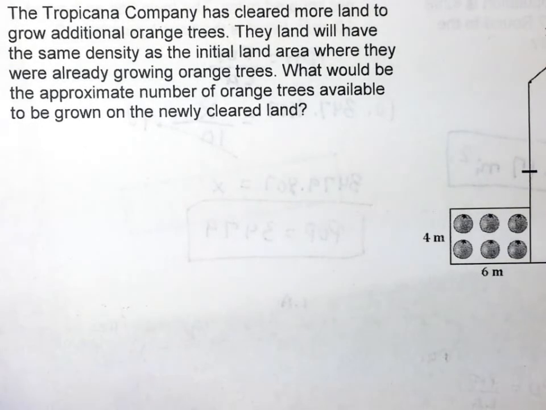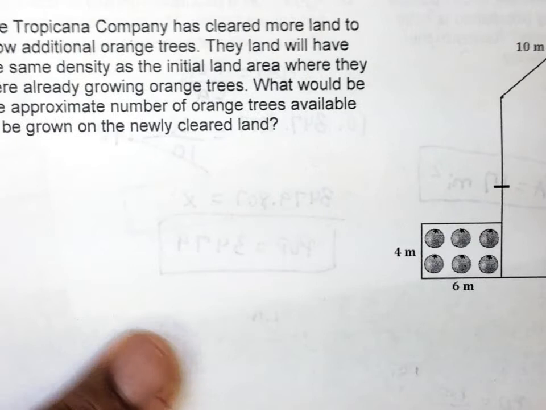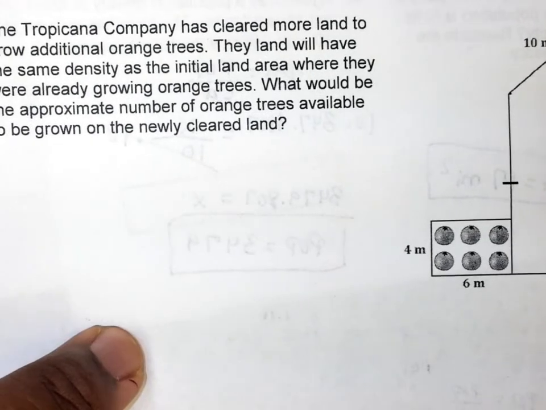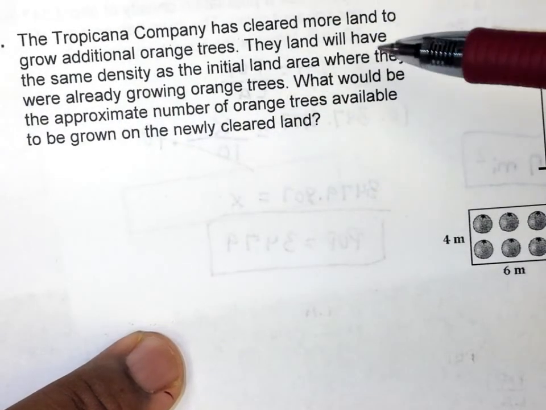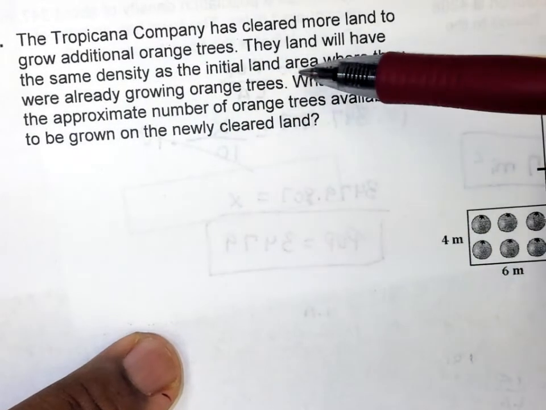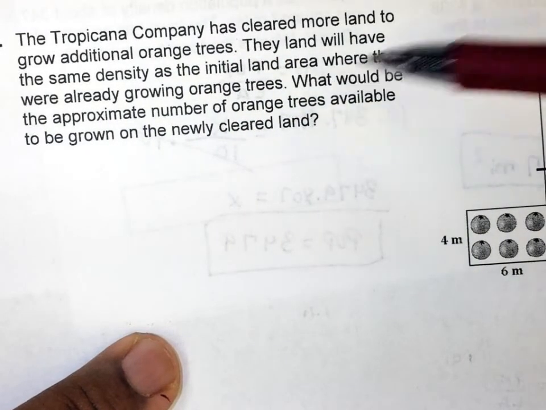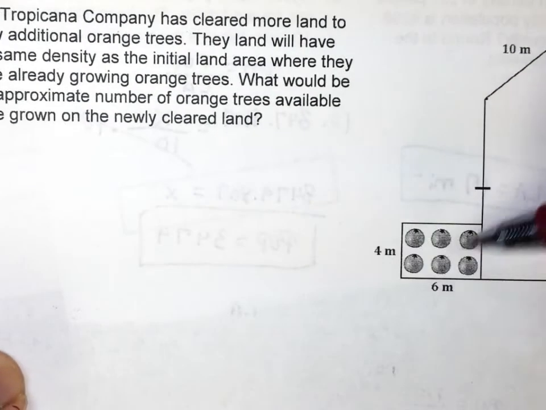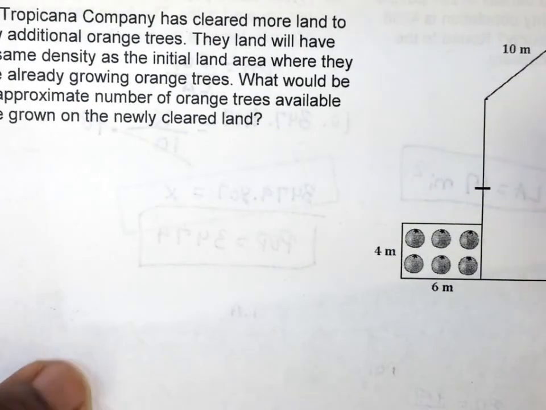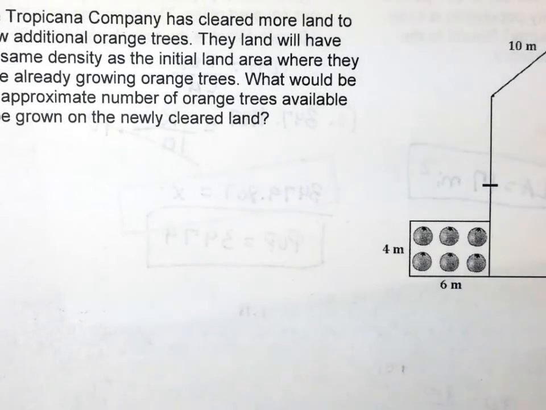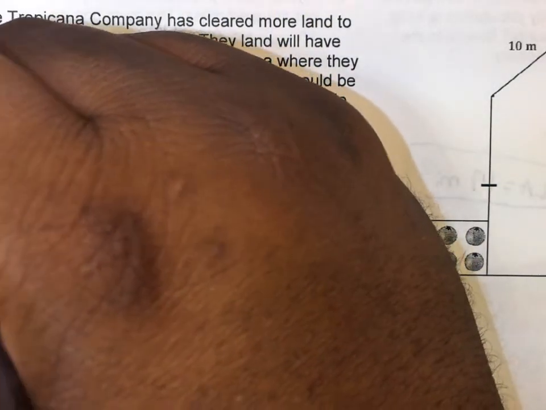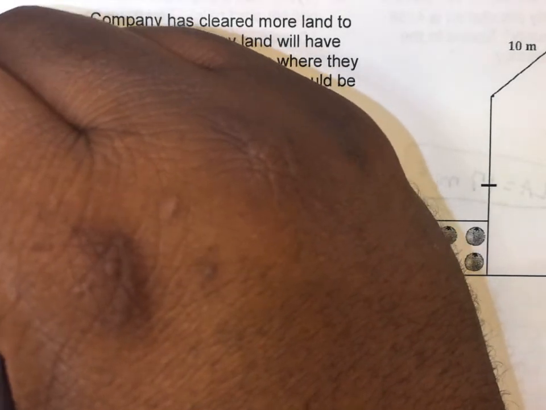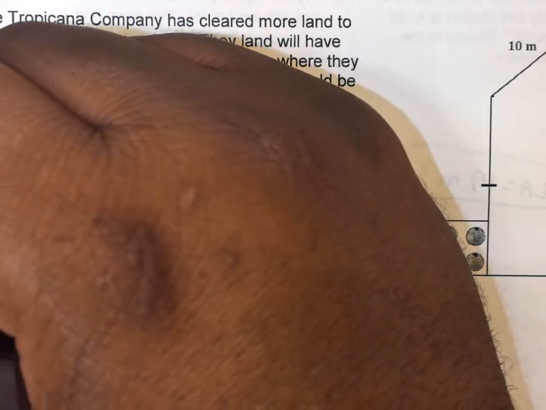Alright. So the setup is out here to your right. First thing, they said the land will have the same density as the initial land area. What you want to know is what that initial density was. You need to start there. So you need to find the population density of this small area right here. To find population density, once again, let's label. For population density, you need pop and land area.